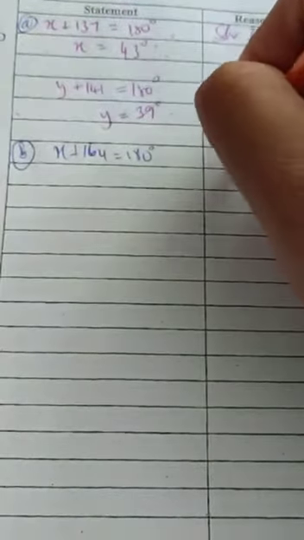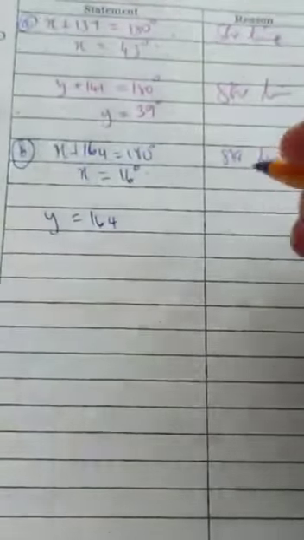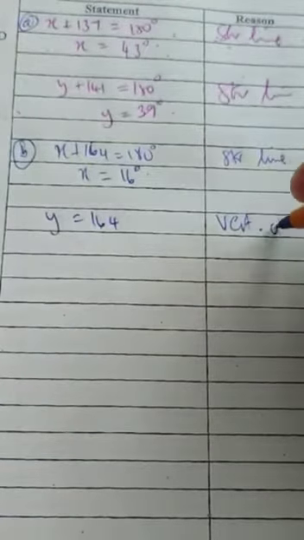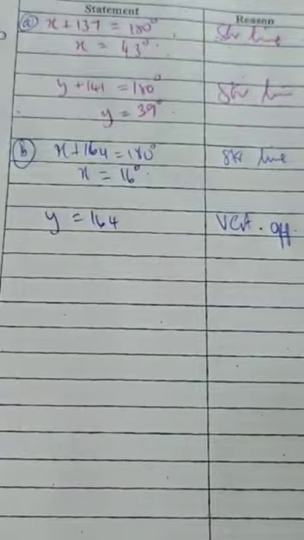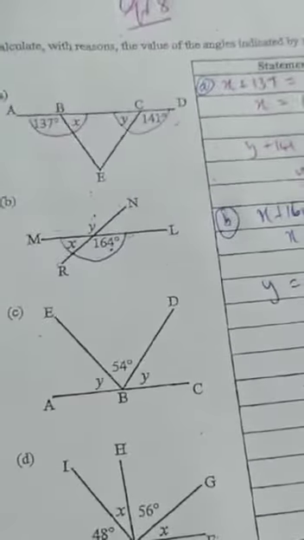So we're saying that x plus 64 is equal to 180. It's a straight line, so x is equal to 16 degrees. 180 minus 64 is 116 degrees. Then y is equal to 164 because they are vertically opposite angles. Let's look at C.